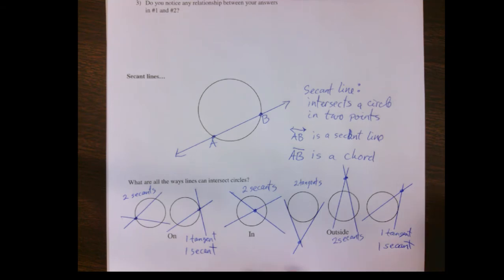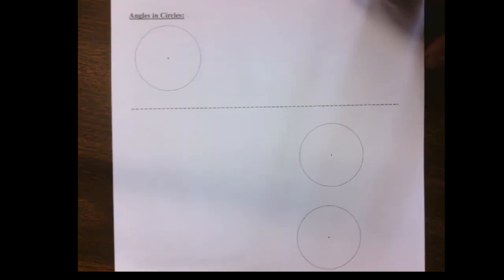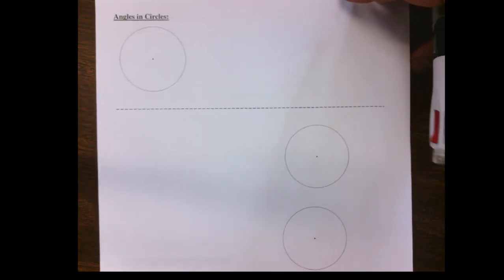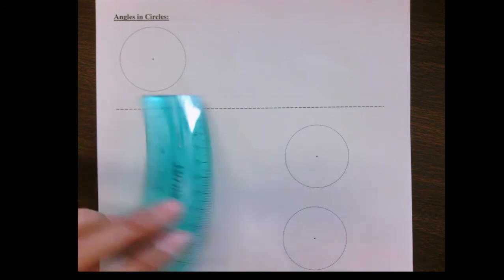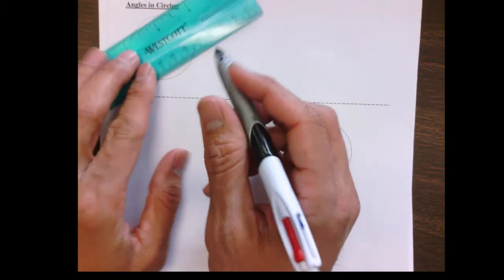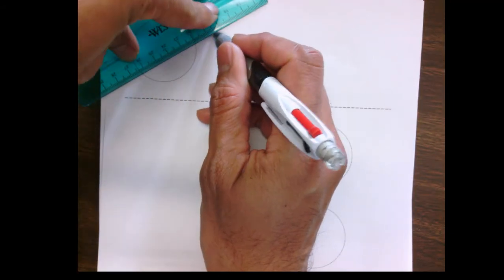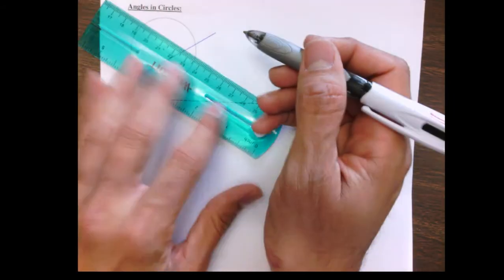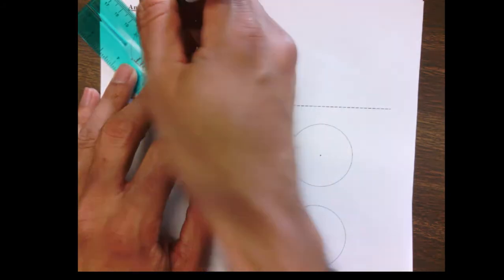So let's flip over to the next page, and let's go to angles. So we're going to look at some of those intersecting lines in the circles and see what angles are formed and how we can describe the measurements of those angles. First of all, let's start with two secants intersecting in a circle. So that might look something like this. Like that.